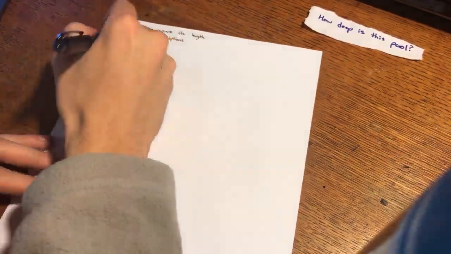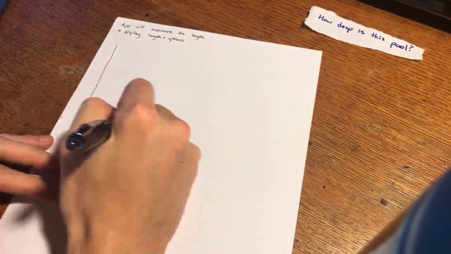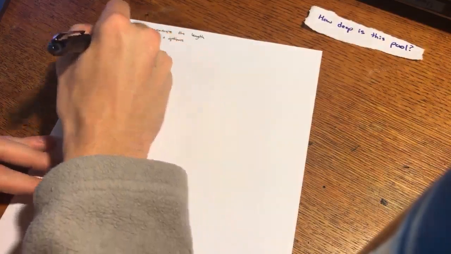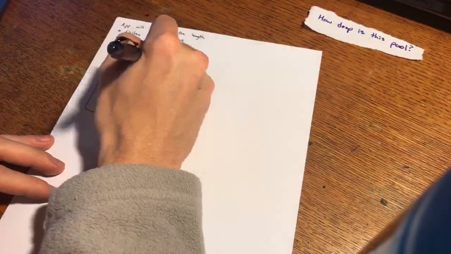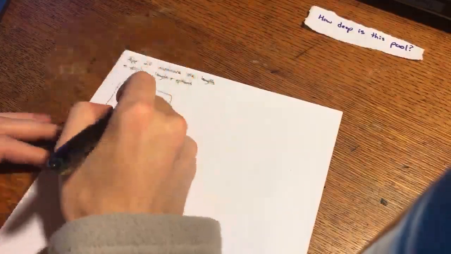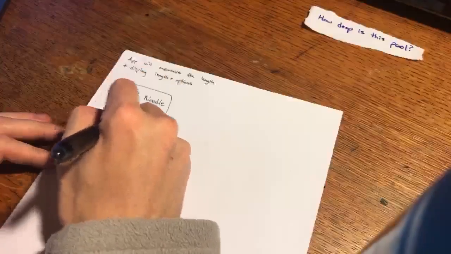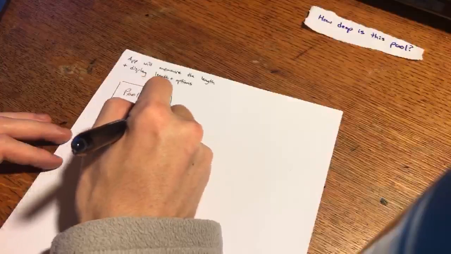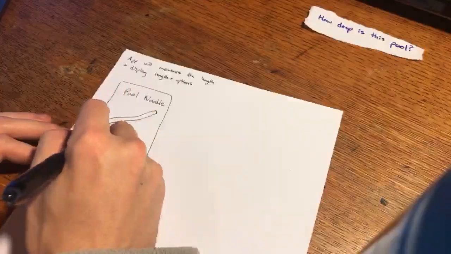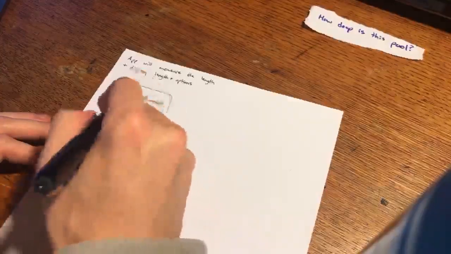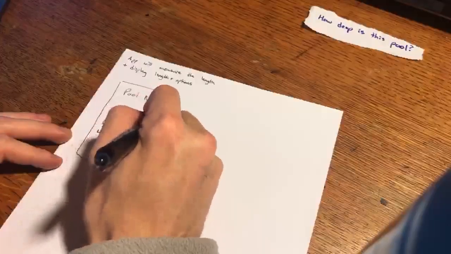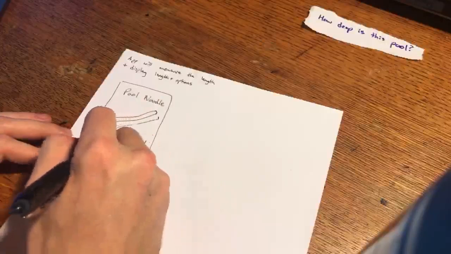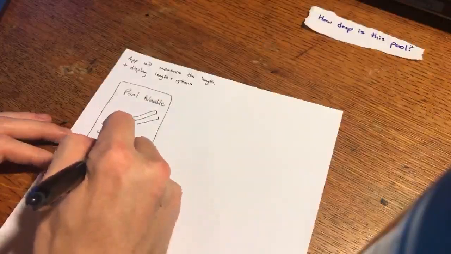All right, so you got your pool noodle, and then here, or it could be like this. Either way, it says 5 feet long.